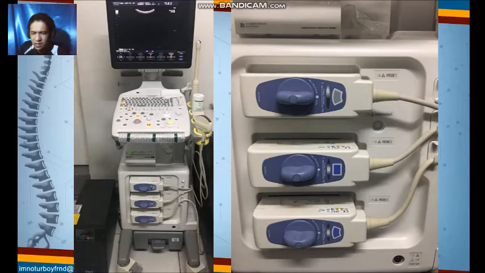Okay, so just a basic review of the machine, no? In case you forgot what it looks like. Some of you have been rotated in Sabal Hospital. So this is the setup for the ultrasound machine in Sabal Hospital.